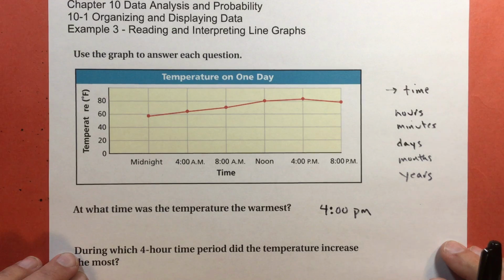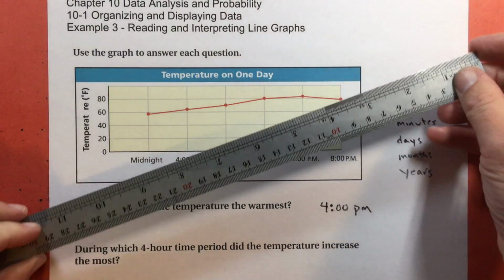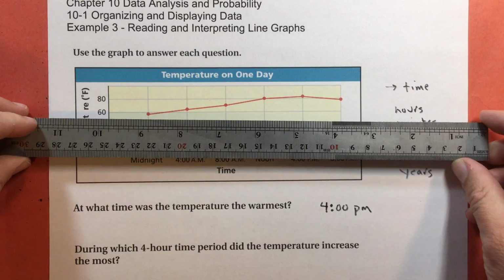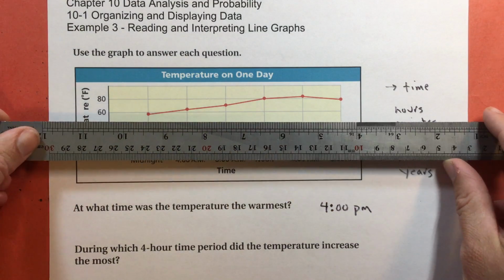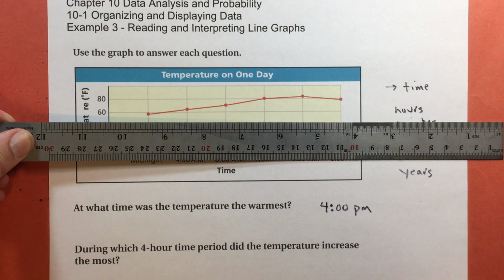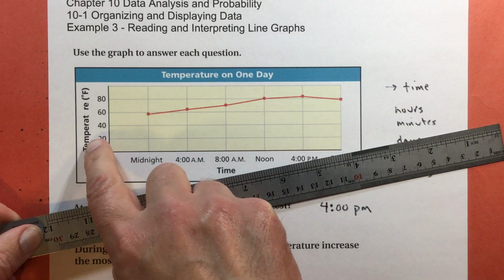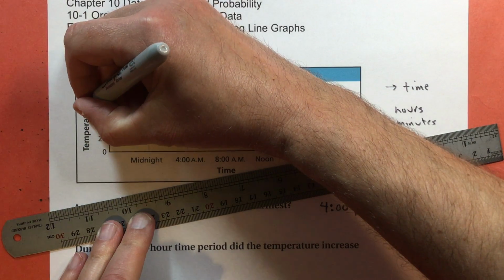Way back in Chapter 5, we talked about linear functions. And we talked about slope and the rate of change. So I'm going to exaggerate a little bit with this ruler. But if my line was perfectly horizontal, that means no vertical change. So there's no change in the temperature. The vertical measurement is temperature.